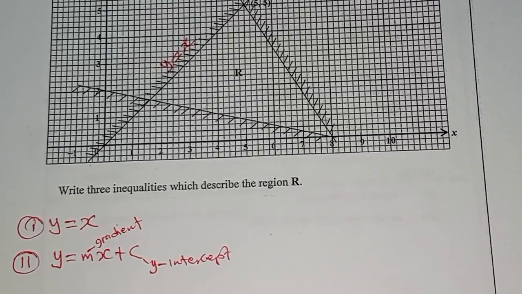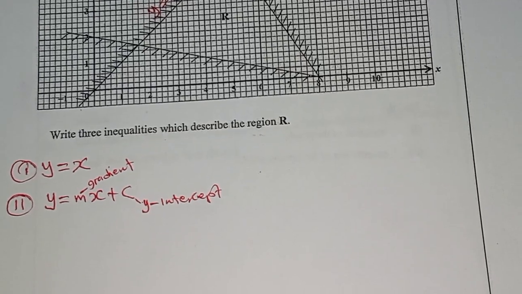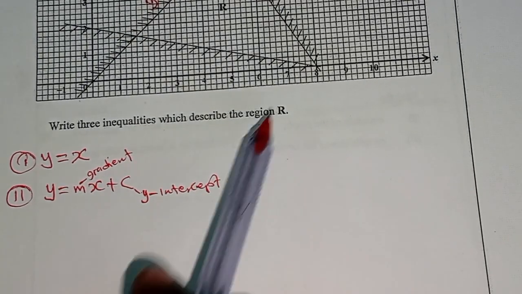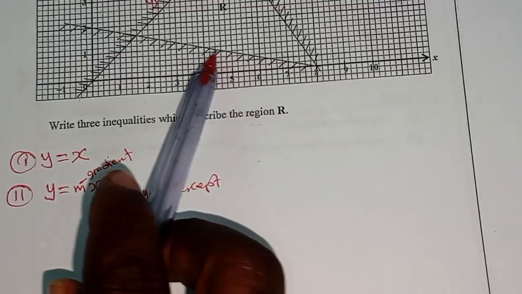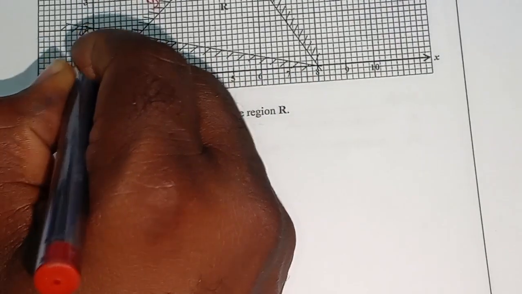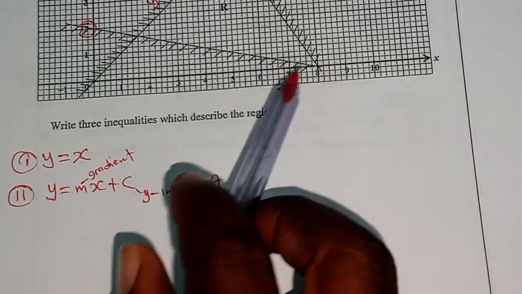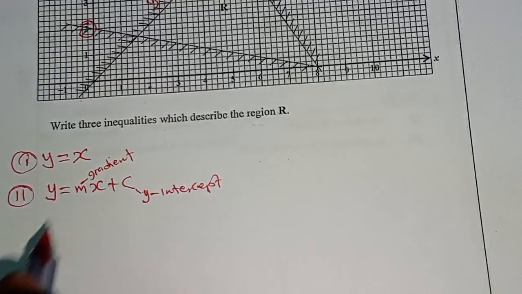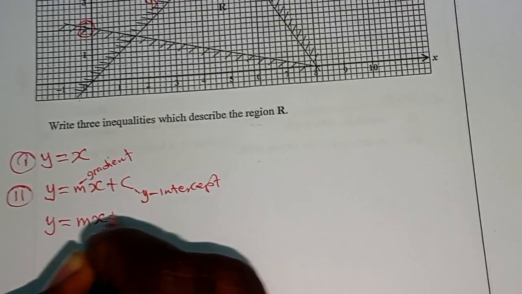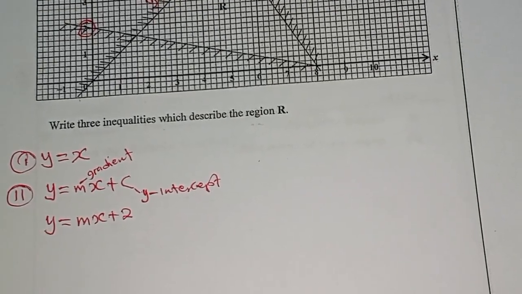So here we'll just look out for two things, the y-intercept and gradient. So this line, it has intercepted y at 2. So y-intercept for this line is equal to 2. So y equals mx plus 2.